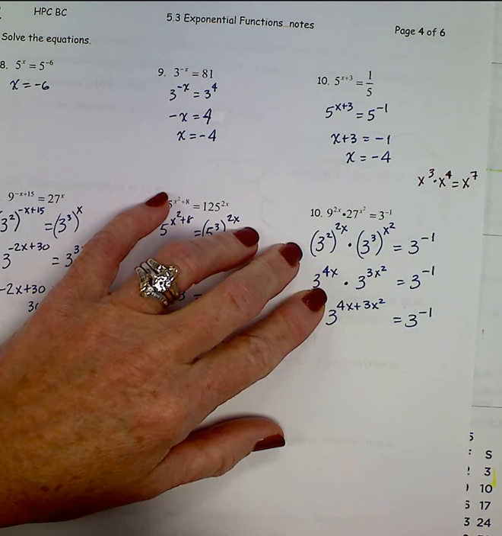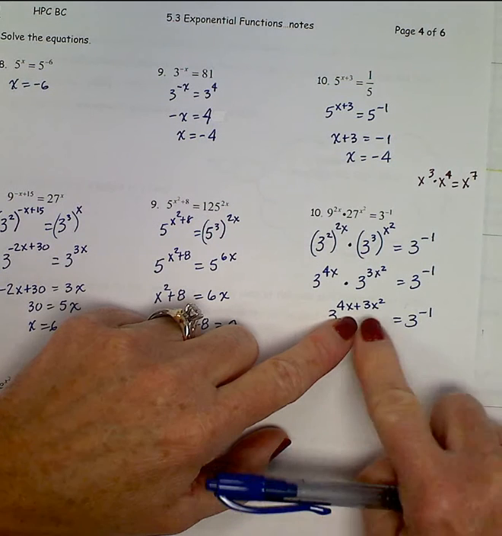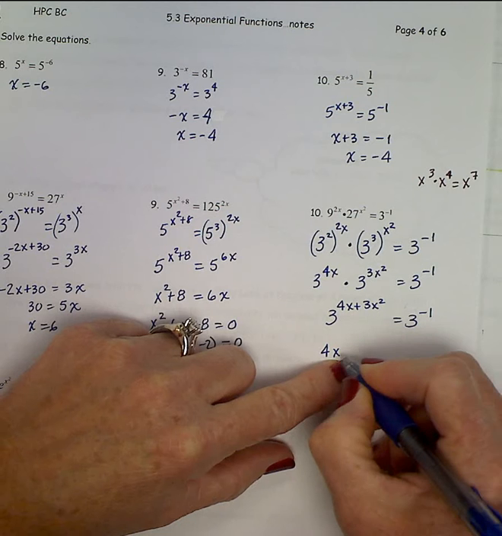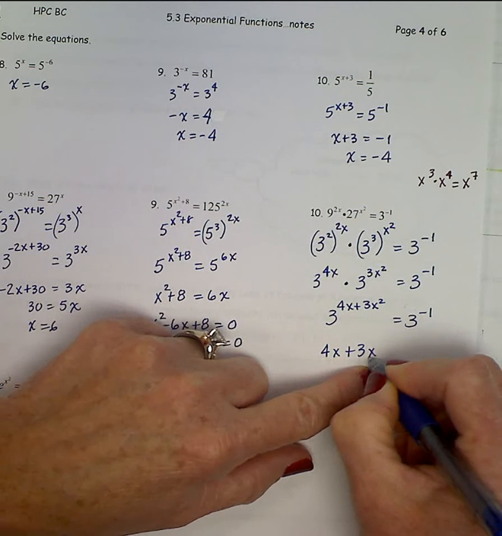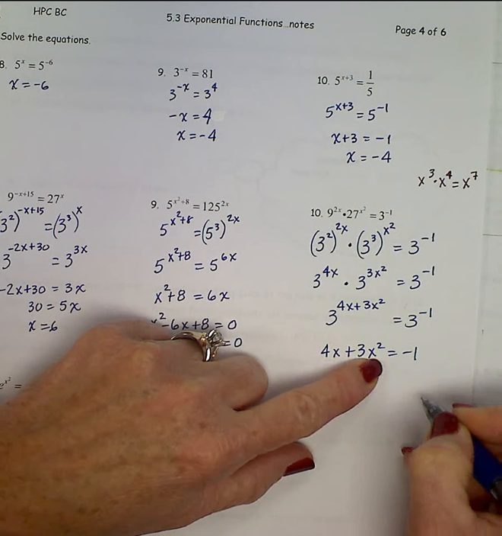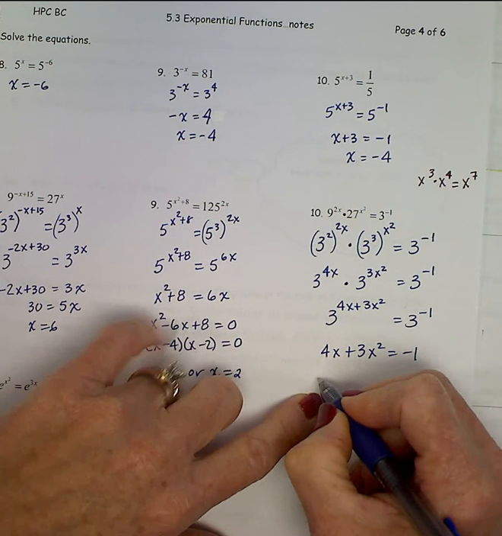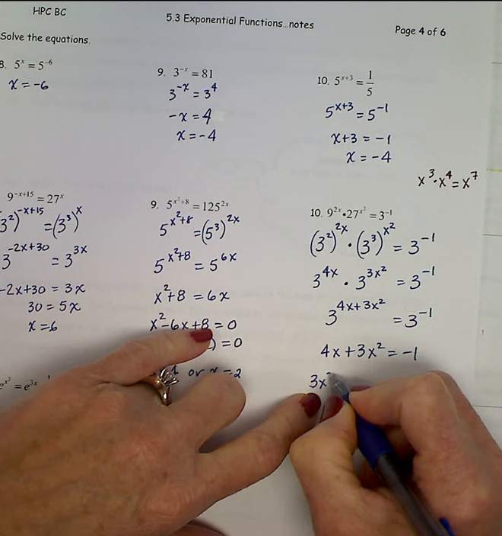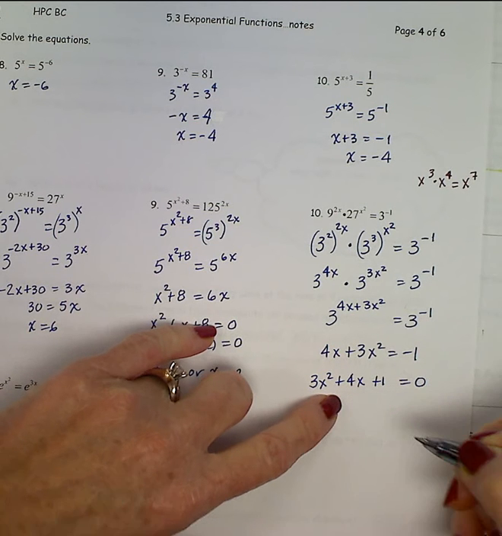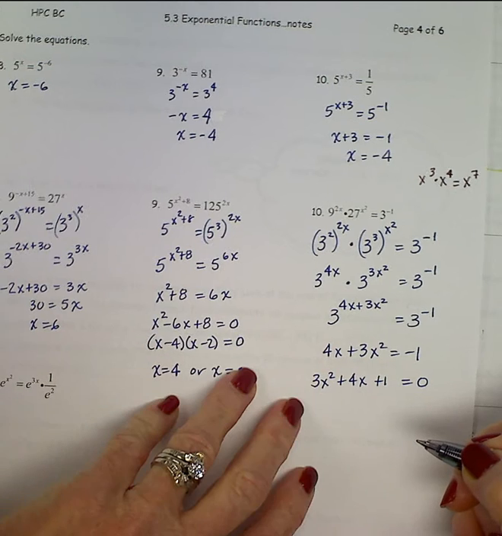Oh, perfect. Now we can say that the exponents are equal. So 4x plus 3x squared equals negative 1. Quadratic again, let's pull this 1 over. So we have 3x squared plus 4x plus 1 is 0. Factor.